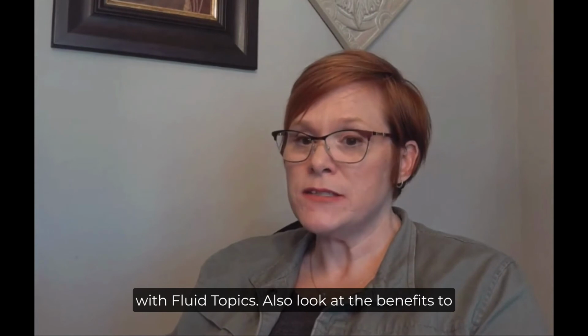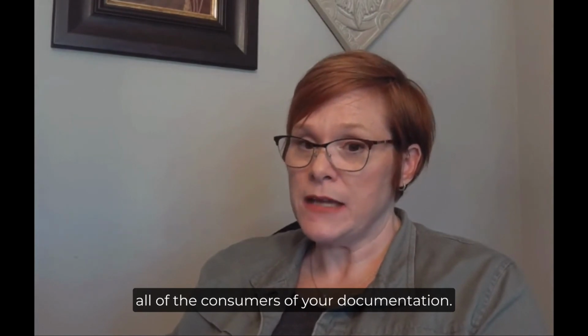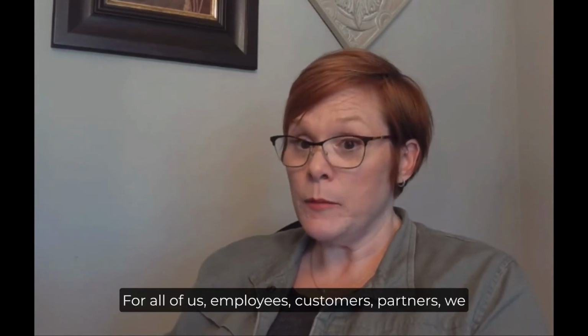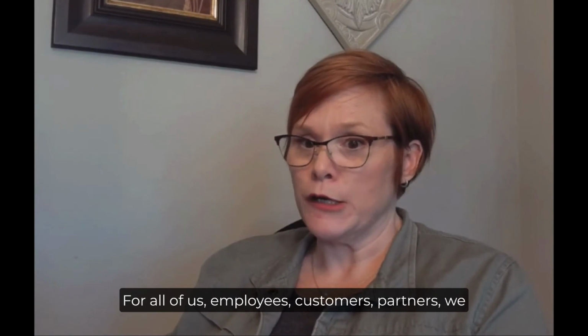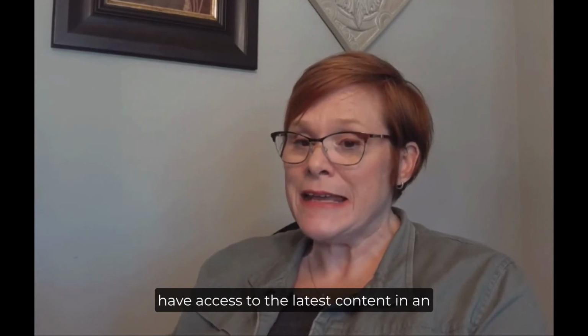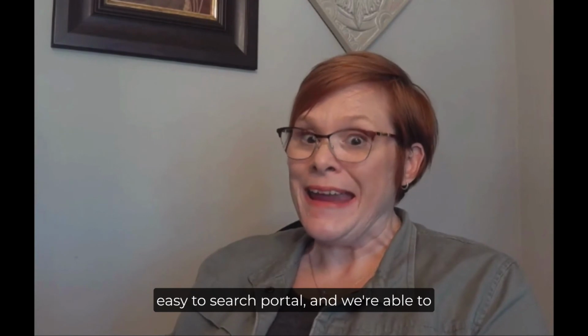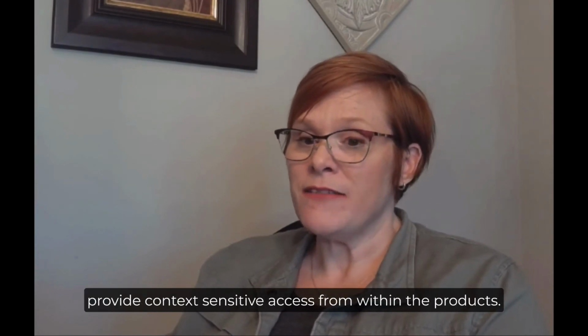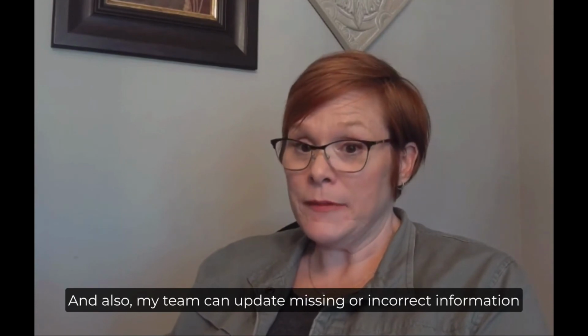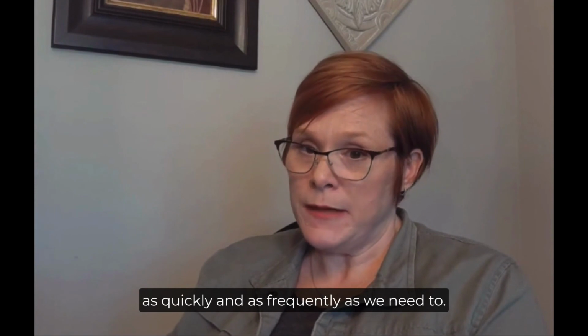Also, look at the benefits to all of the consumers of your documentation. For all of us, employees, customers, partners, we have access to the latest content in an easy-to-search portal, and we're able to provide context-sensitive access from within the products. And also, my team can update missing or incorrect information as quickly and as frequently as we need to.